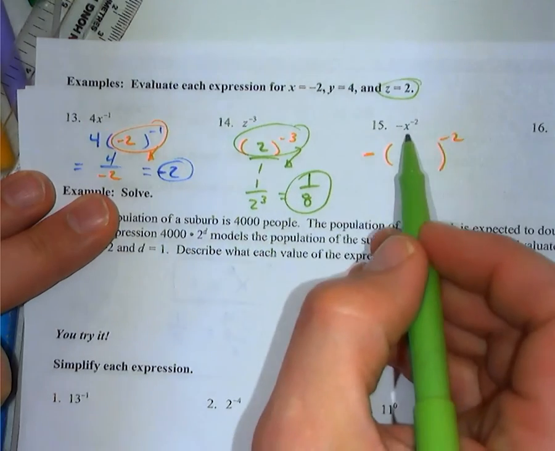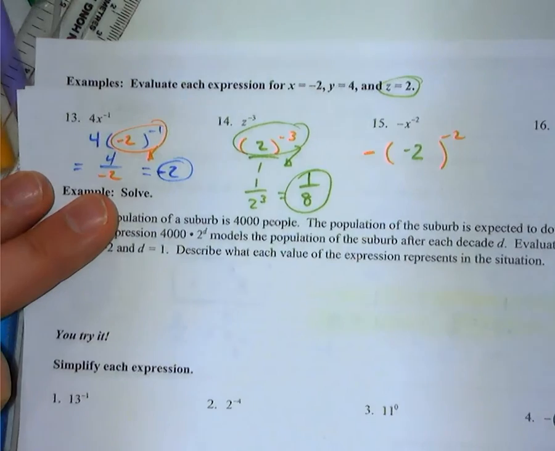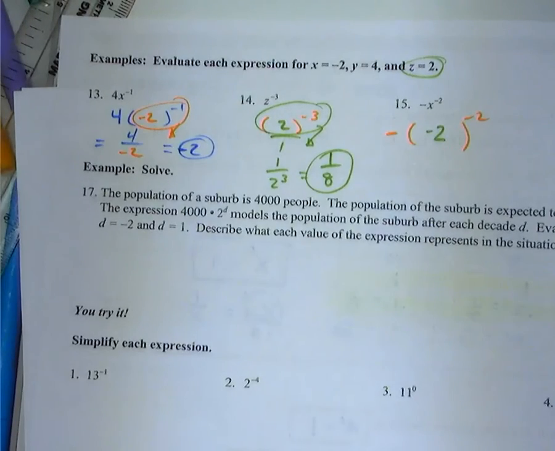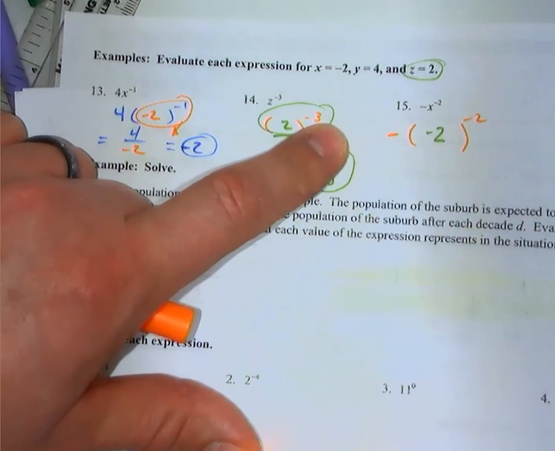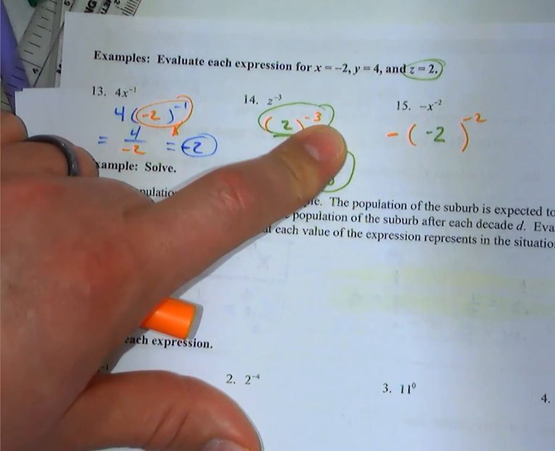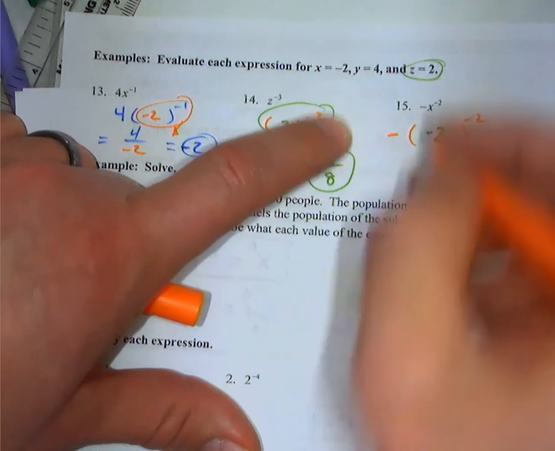Well, I'm going to put this x, which is negative 2, right in here. You guys okay with that? So far, so good? Well, here's the idea. This negative has to follow a little rule we talk about.